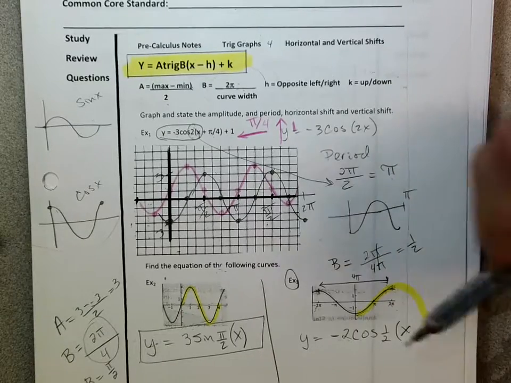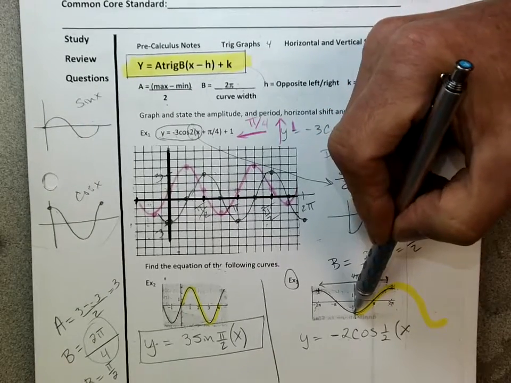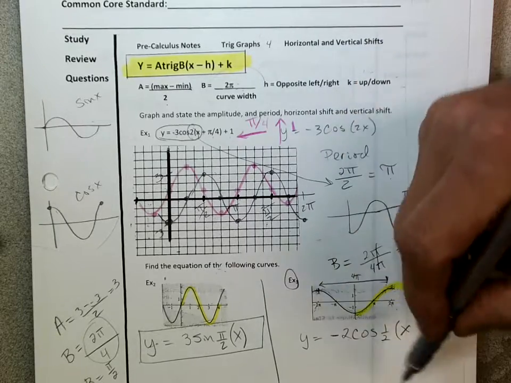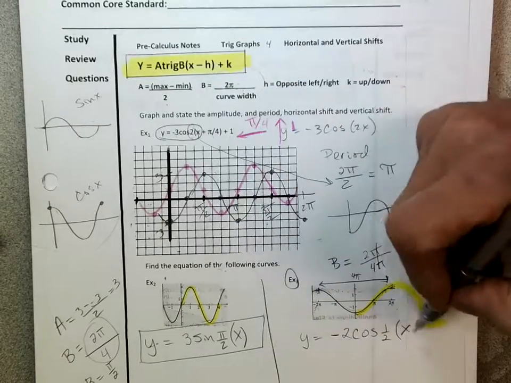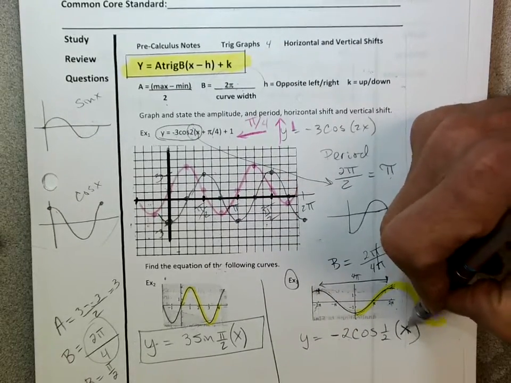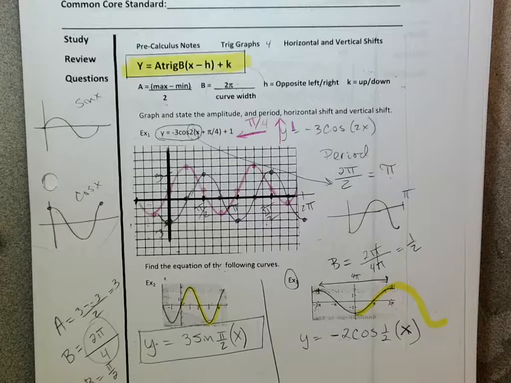Now, since you guys decided to start at the origin, there is no horizontal shift, right? So technically it's 0 here. If you'd started over here, we would have had a horizontal shift. But there's no horizontal shift at all, so just go parentheses, okay? I could have an x minus 0, but that's kind of dumb.